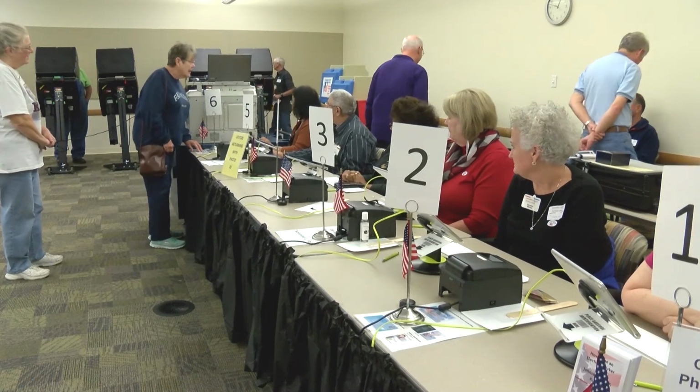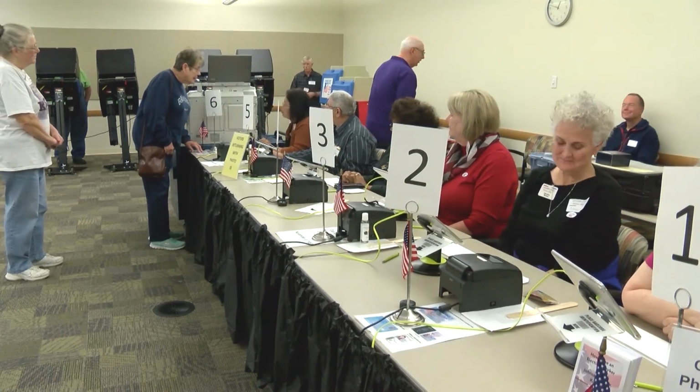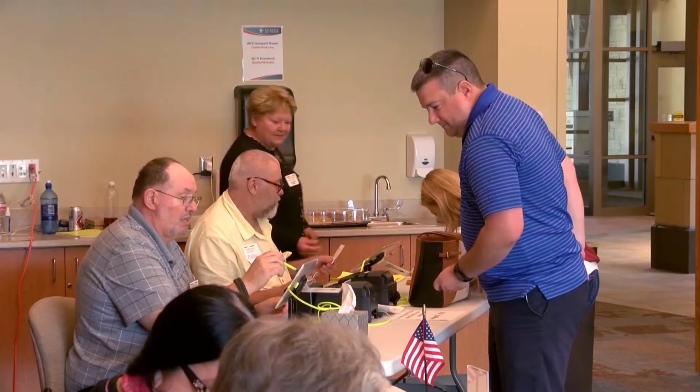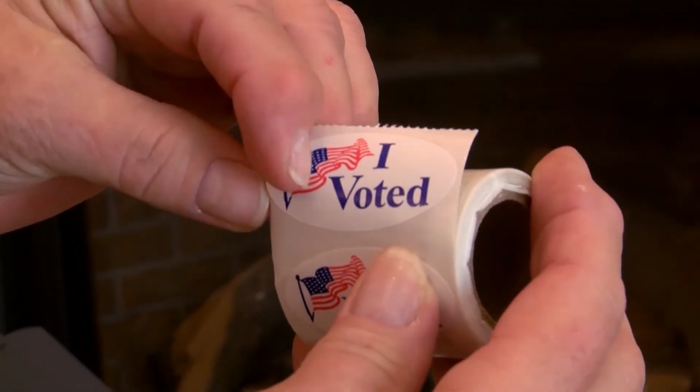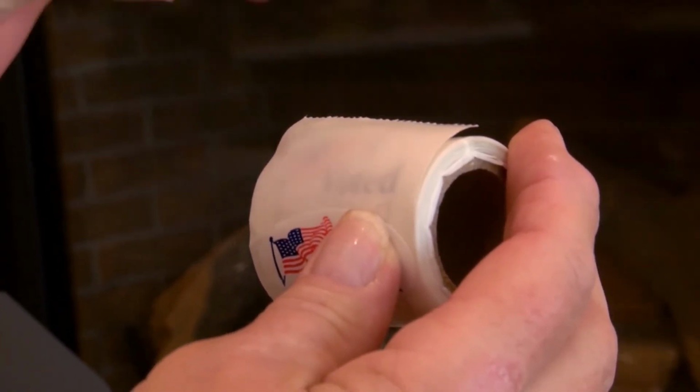We will still be doing in-person voting. If you really want to vote in person, 7 locations in Johnson County are going to open, just like they always have, and that'll be 14 days before Election Day. And of course, we'll be open at your neighborhood polling place on August the 4th.